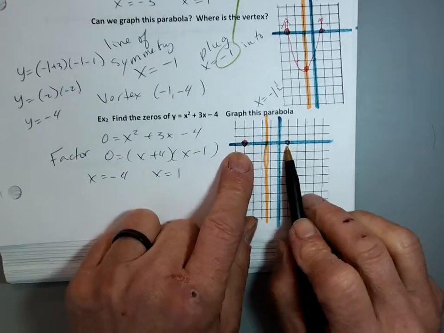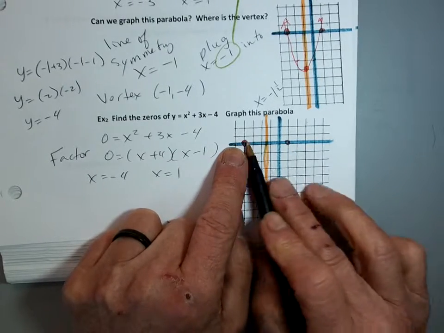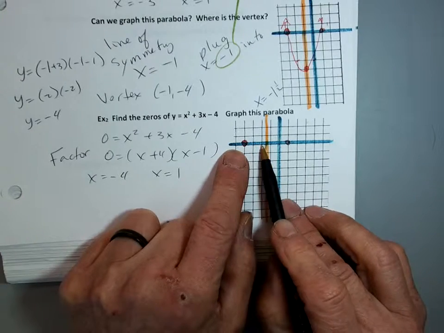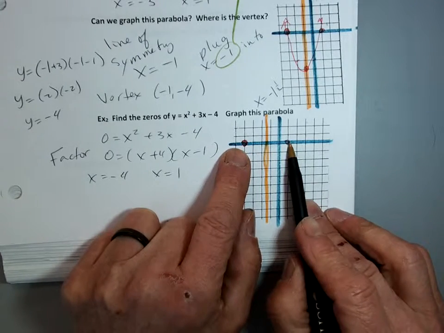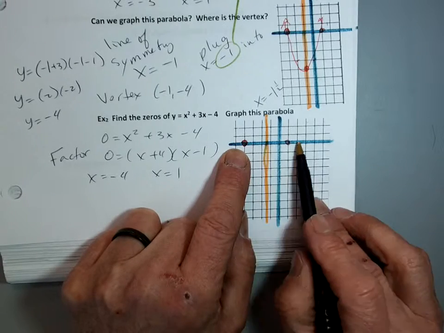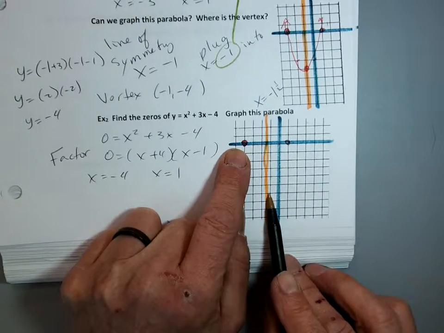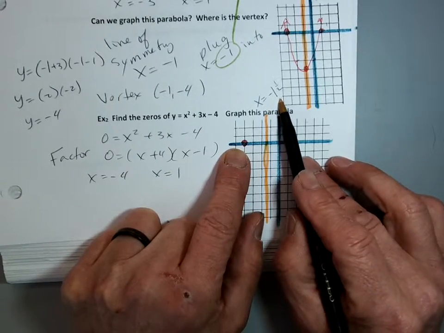You guys see it? Here's my spread. Think about the spread. It's a spread of 5: 1, 2, 3, 4, 5. Halfway of that spread would be 2.5, so I went 2.5, 2.5. That puts me right in the middle. That line right there is right smack dab in the middle, which is at negative 1.5.